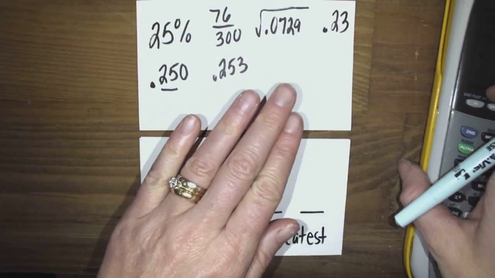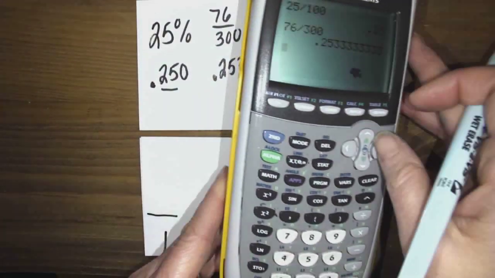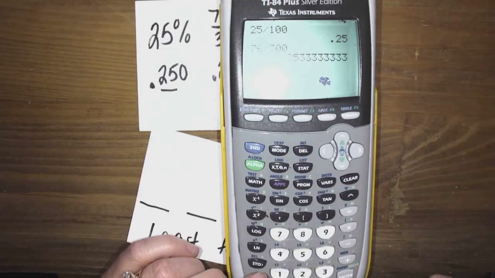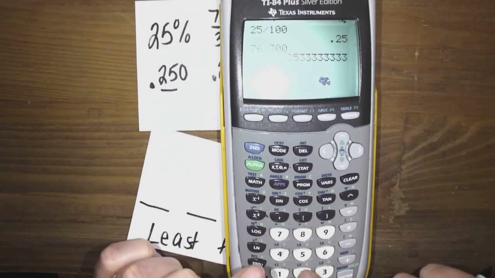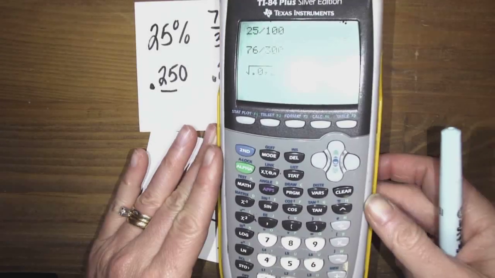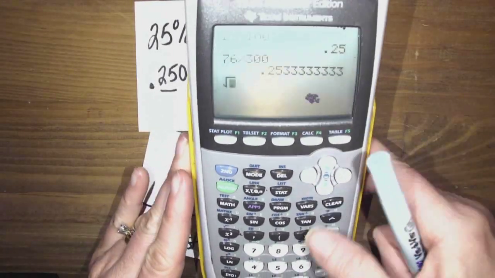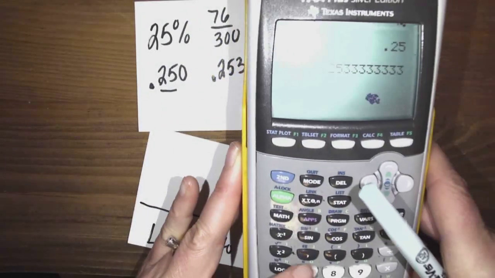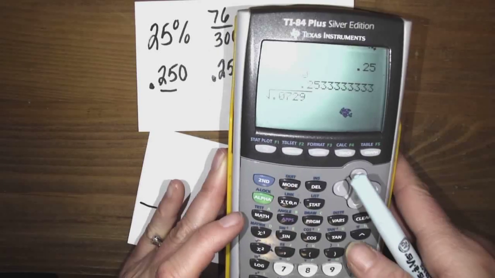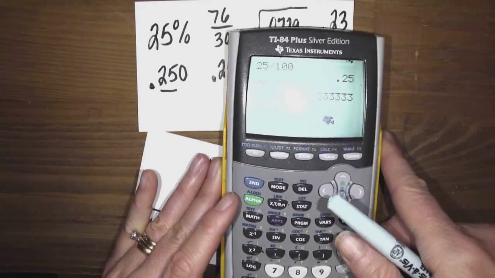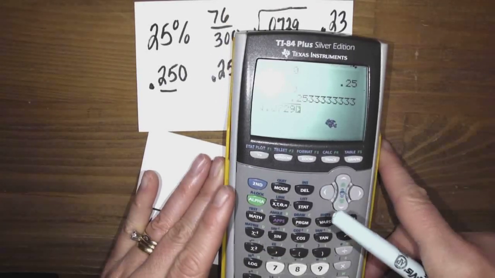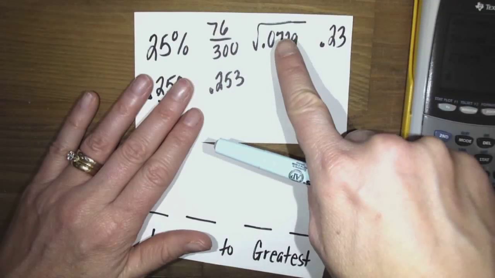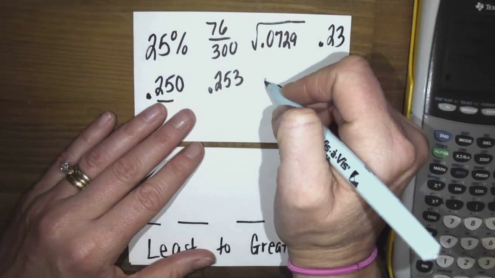Next one is the square root of 0.0729. So I'm going to do that in here. Square root of 0.0729, and make sure that, oops, that's not showing up too well. Square root of 0.0729. Well, there's a little glare on there. I apologize for that. When I type this straight in, I got 0.27.